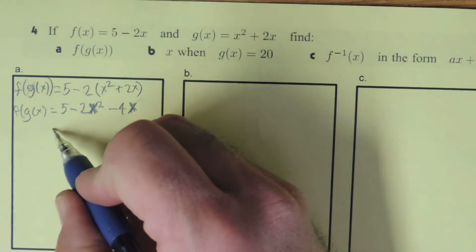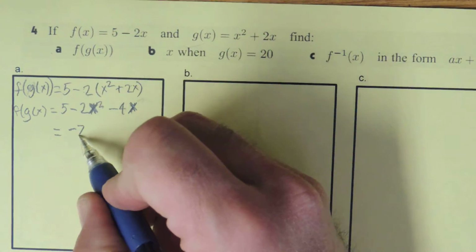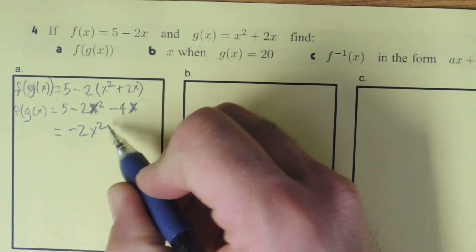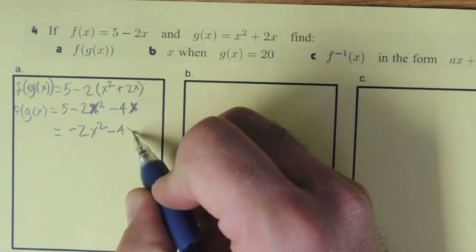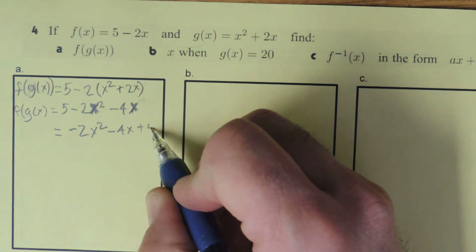And just to clean it up a bit, I'm going to put it in order. You don't have to do this. Negative 2x squared minus 4x plus 5.